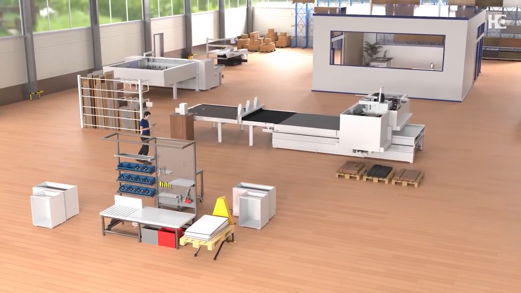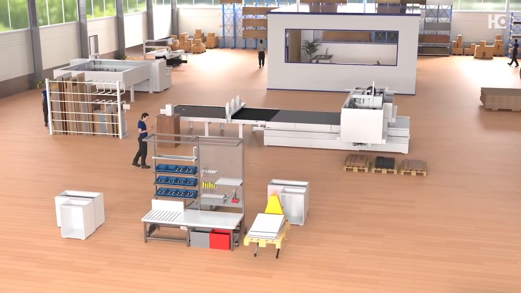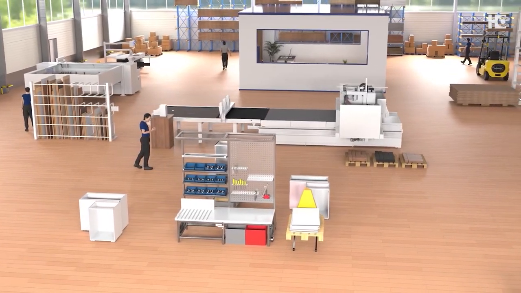The digital assistants from Homag. Easy-to-use solutions for every workstation that can be integrated individually.